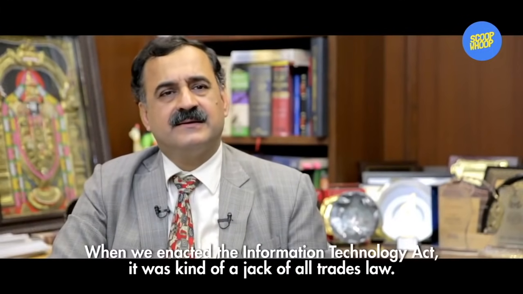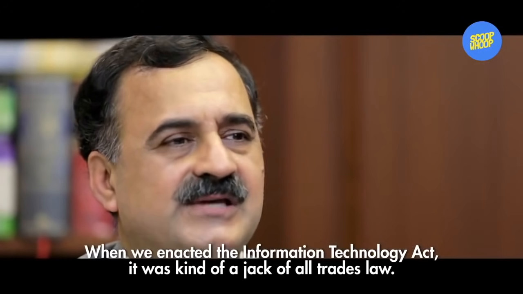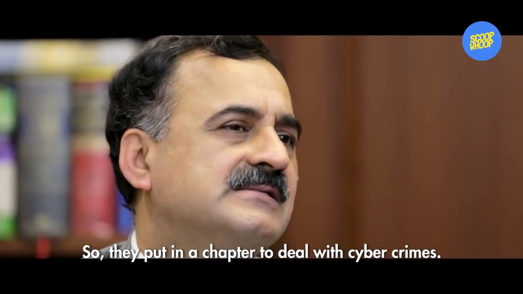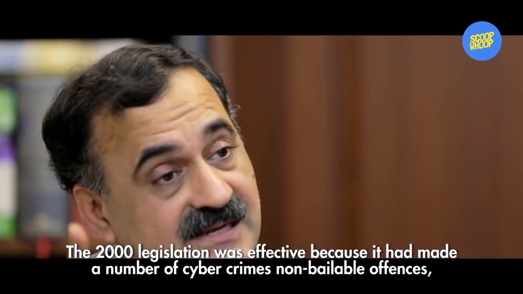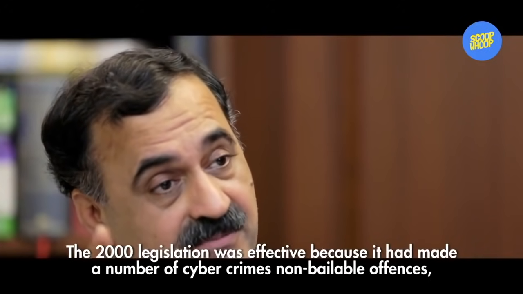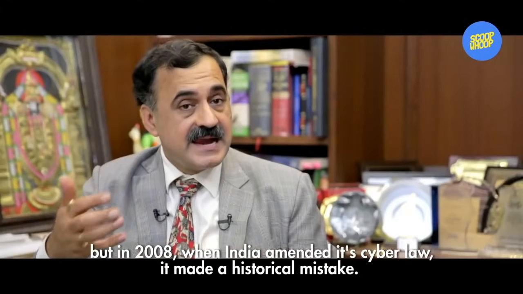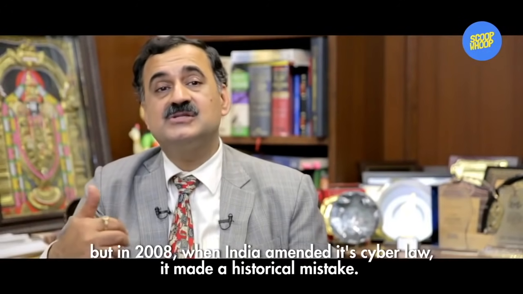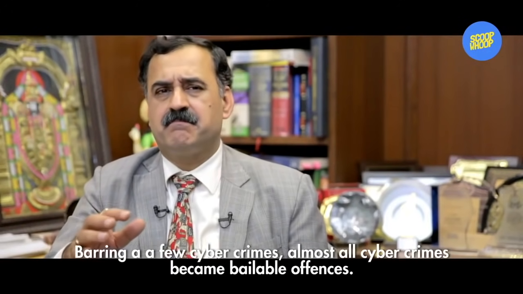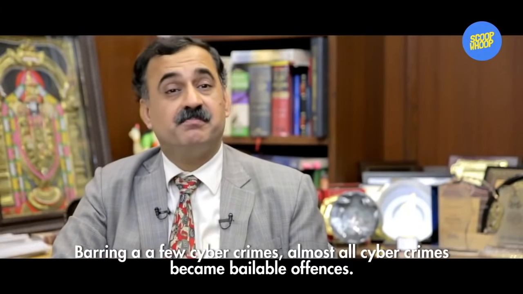When we enacted the Information Technology Act, it was a kind of a jack of all trades law. So we put in a chapter to deal with cybercrimes. The 2000 legislation was effective because it had made a number of cybercrimes as non-bailable offences. But in 2008, when India amended its cyber law, it made a historical mistake. It made, barring a few cybercrimes, almost all cybercrimes as bailable offences.